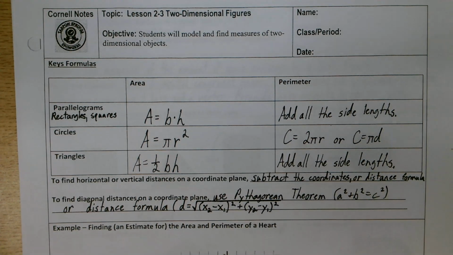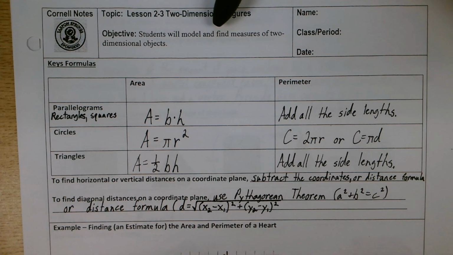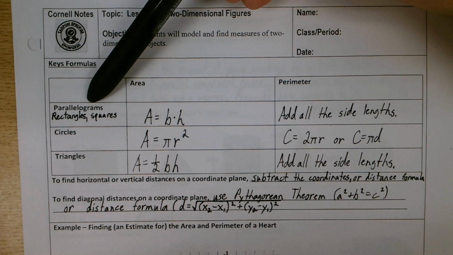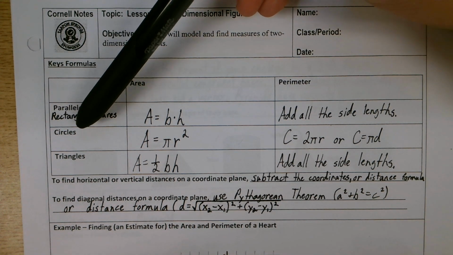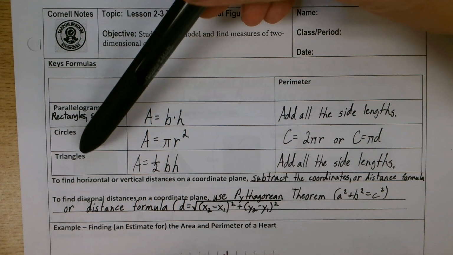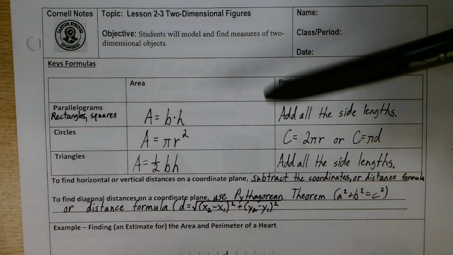This was our notes on two-dimensional figures. You were asked to model and find the measures, talking about area and perimeter, of two-dimensional objects. We were primarily concerned with parallelograms. Their examples are rectangles and squares. We're concerned with circles, and we're concerned with triangles.